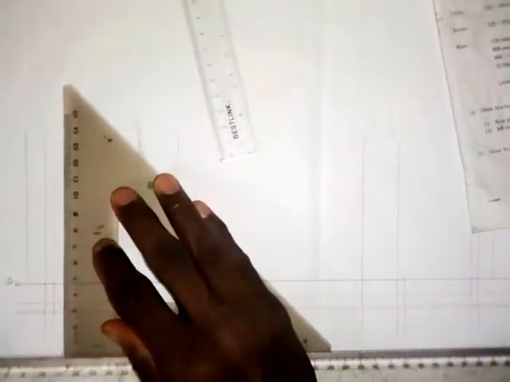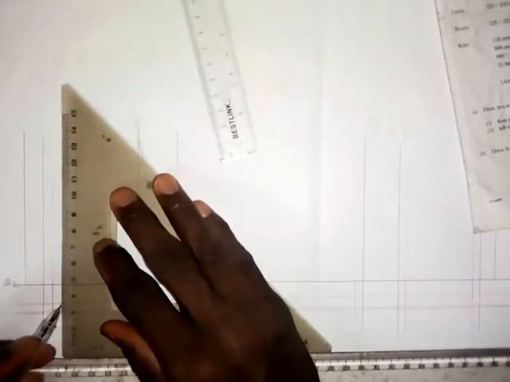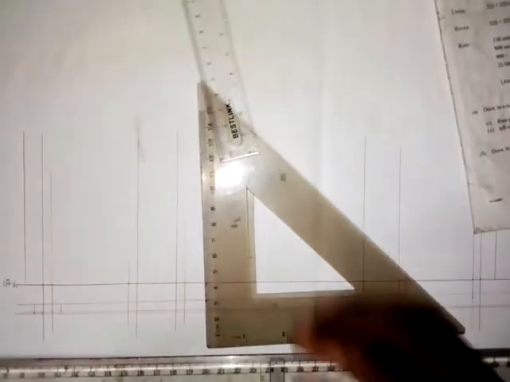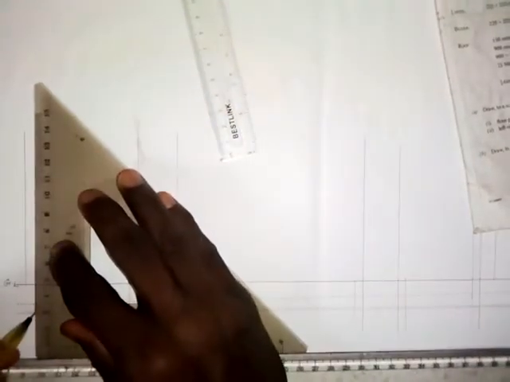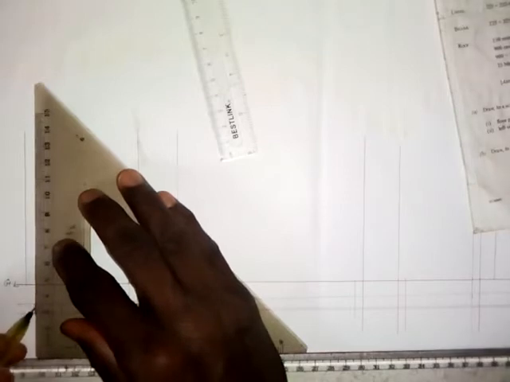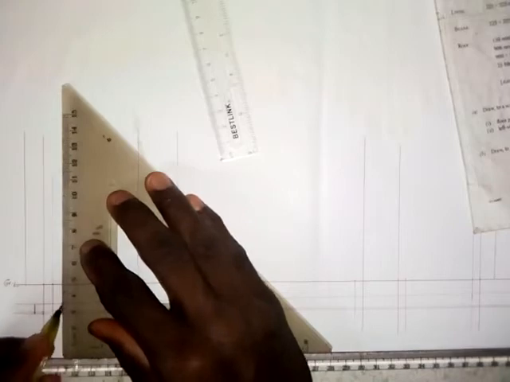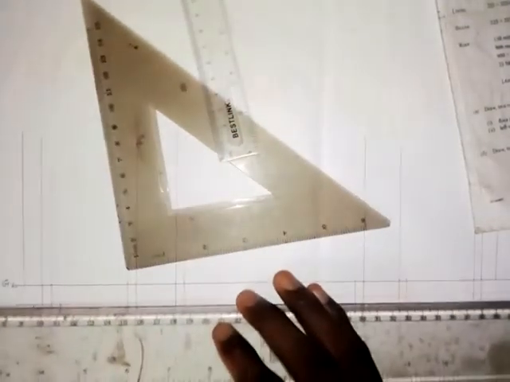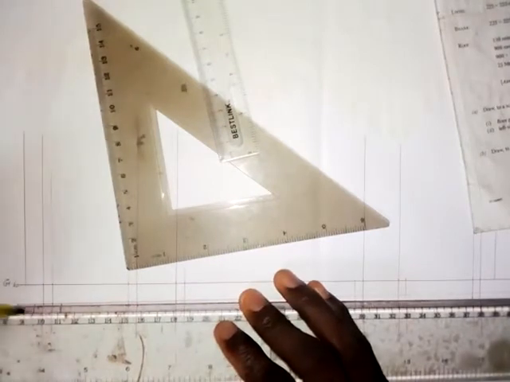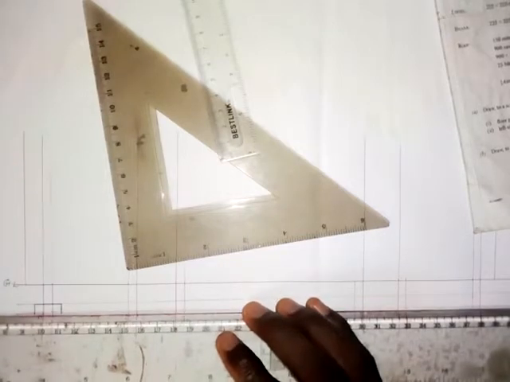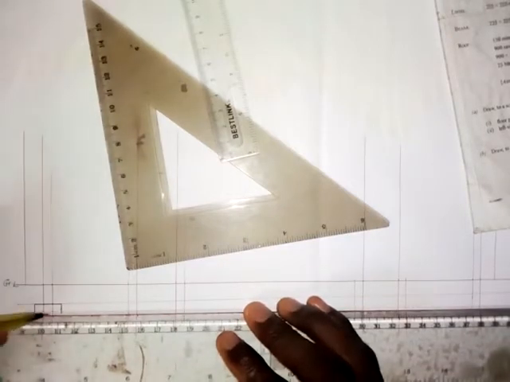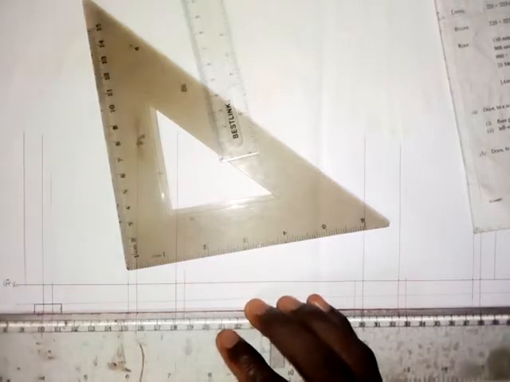For the 5 millimeters that I took, I will draw a vertical line here, and I will also draw a vertical line here like this. I'm going to make this line a thick line, and this line also a thick line, to bring it out. Here also I made this line a thick line, and I'll also make this a thick line.